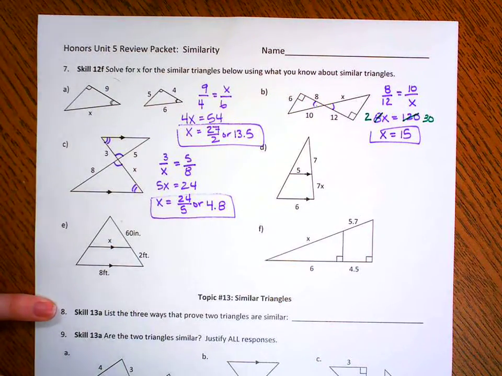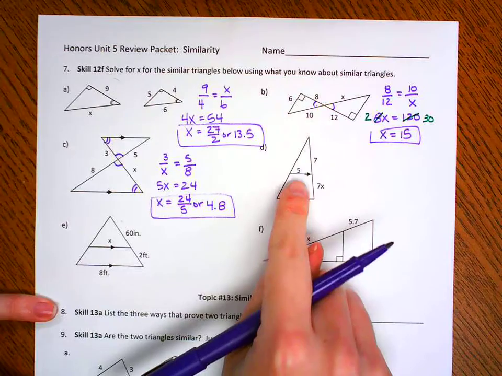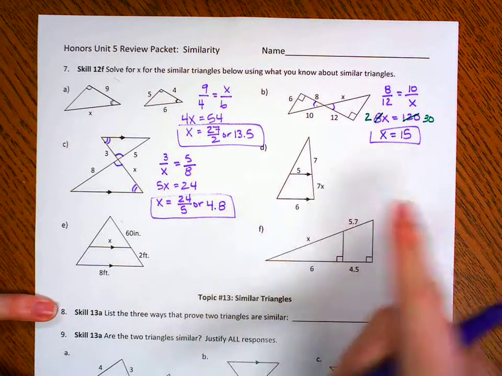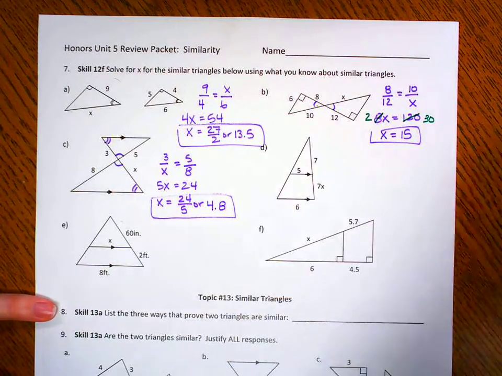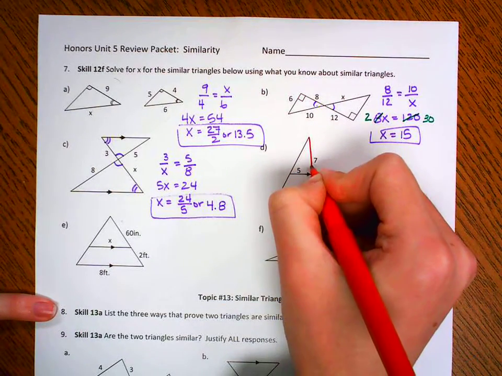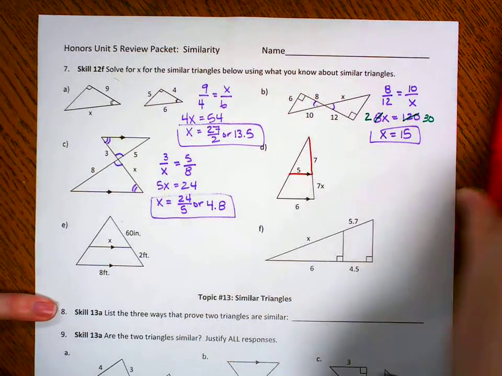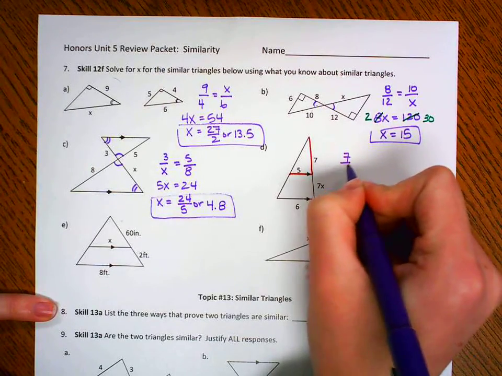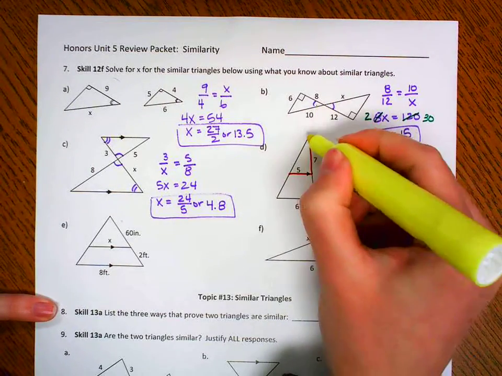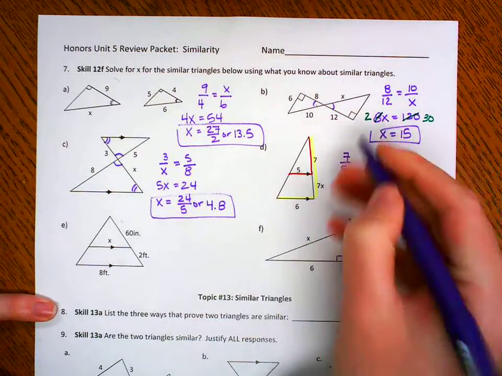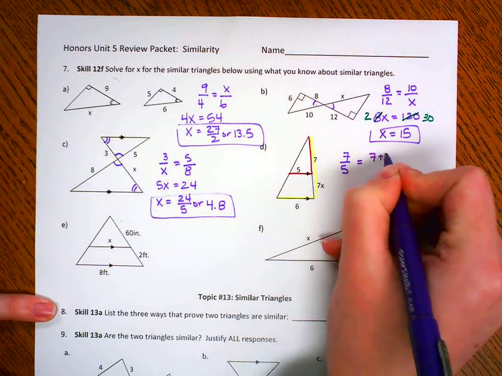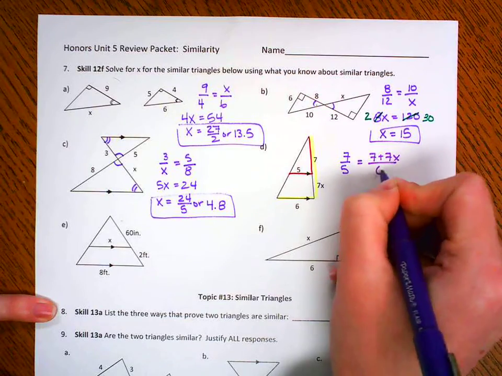Okay, D, we could do a couple of different ways. Because I have parallel lines, I could normally do this over this equals this over this, but we have to do the whole triangle. So notice this is the whole side of the small triangle, whole bottom of the small triangle. This is the whole side of the big triangle, whole bottom of the big triangle. So now I'm going to cross multiply.